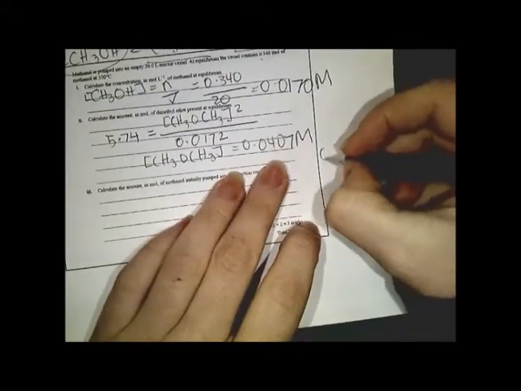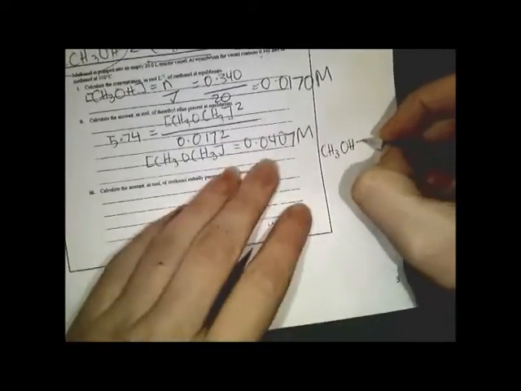Now, calculate the amount in mole of methanol initially pumped into the reaction vessel. There's a couple of things that you need to keep in mind to answer this question. The way I do it is through a table.